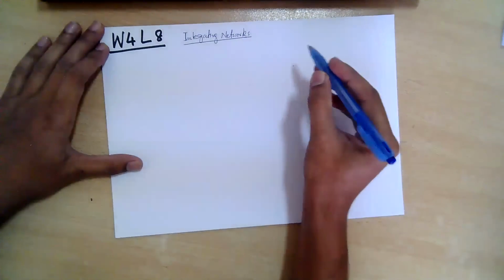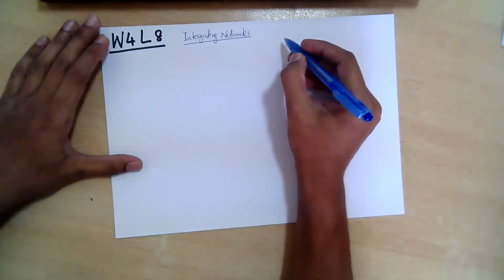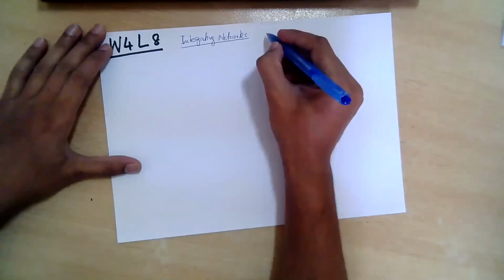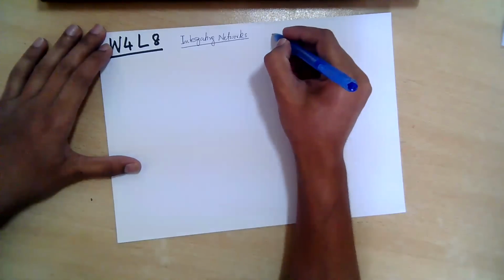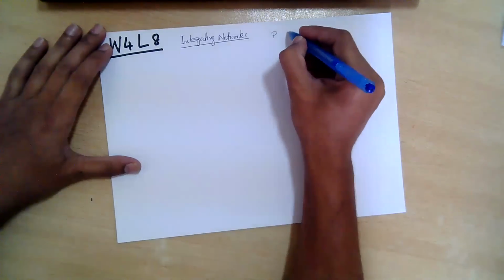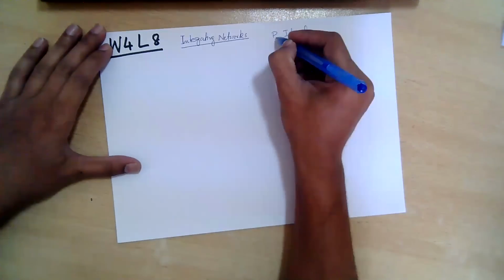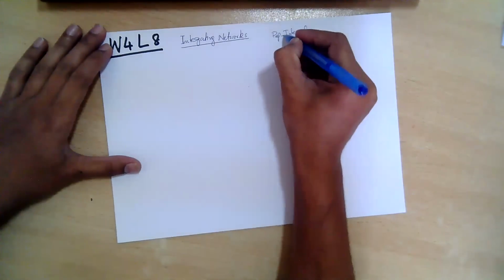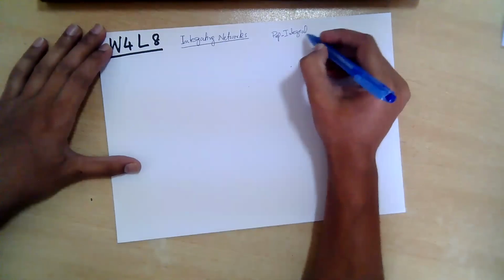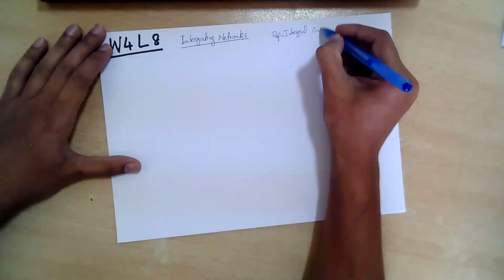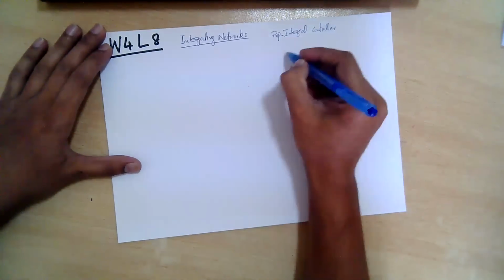It's a combination of a proportional controller, P, and integral. Proportional and integral controllers, basically PI controller.